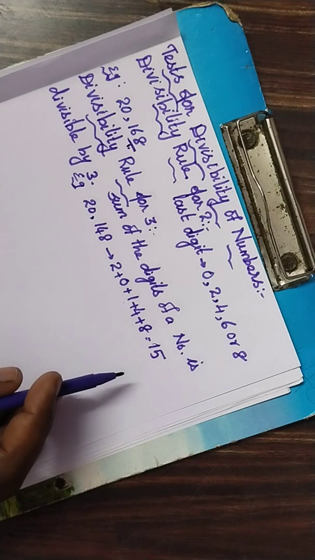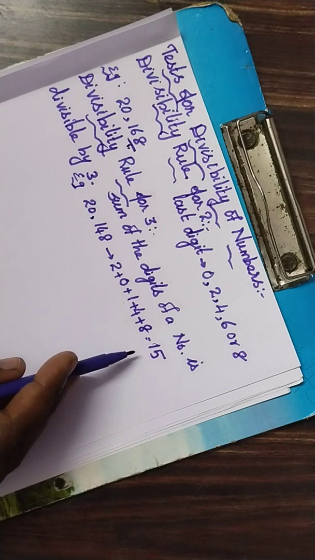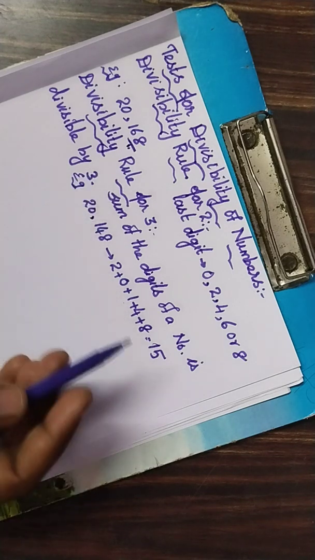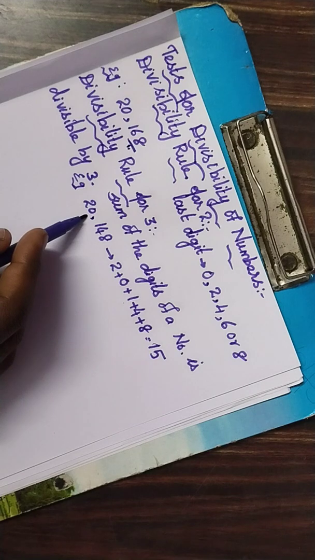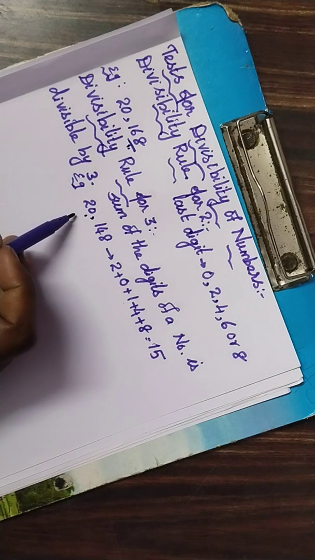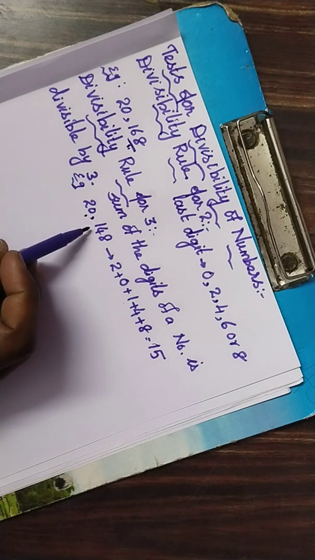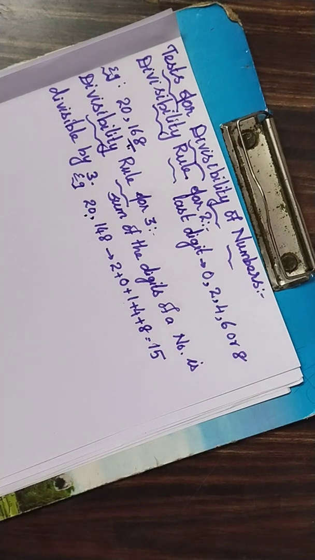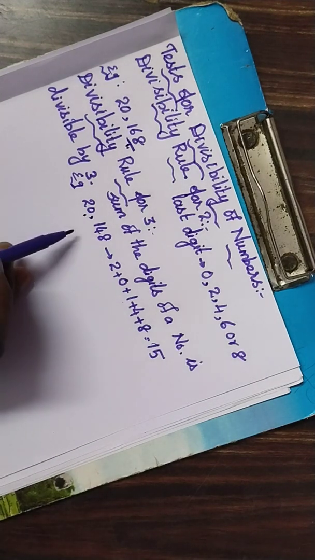Is this number divisible by 3? Yes or no? Yes, because 3 fives are 15. So this number is divisible by 3. 20,148 is divisible by 3.